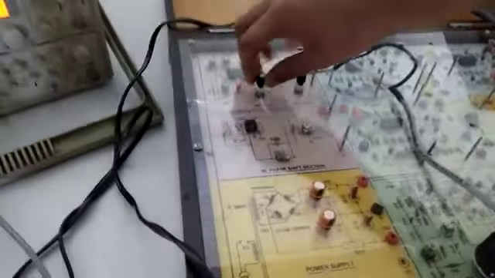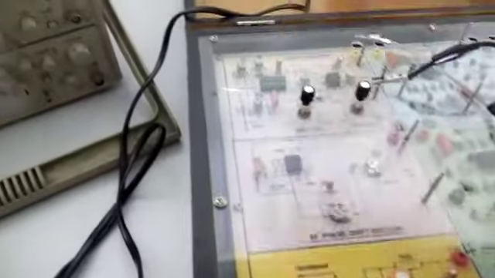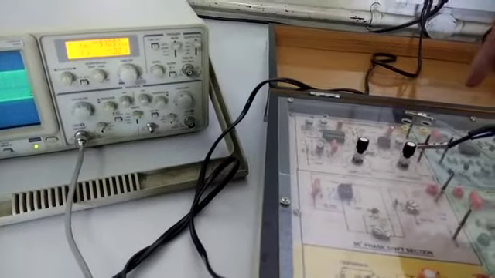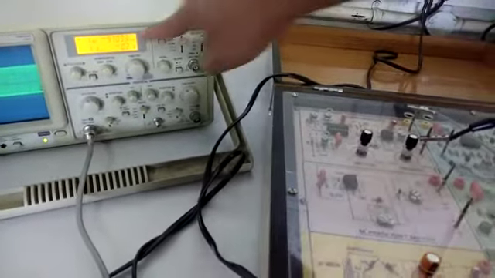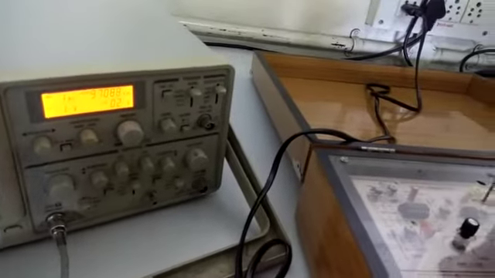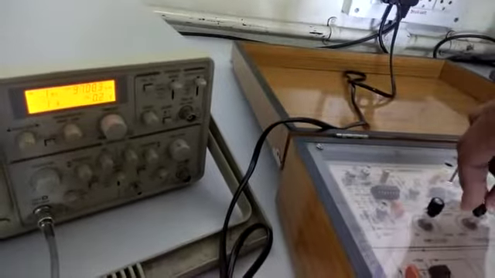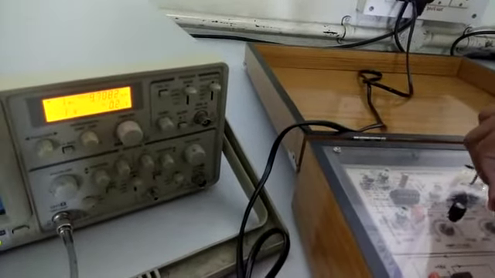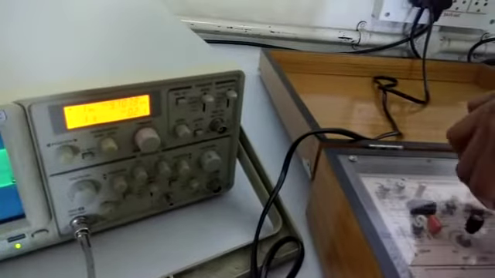Now we are going to set the amplitude to 3 volt peak to peak and the frequency to 10 kilohertz. The frequency is 9.7, with the frequency knob at its full position. So we can say 9.7 is somewhere near 10, and we have set the frequency to 10 kilohertz.